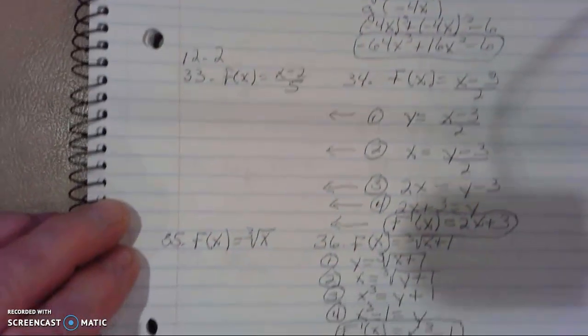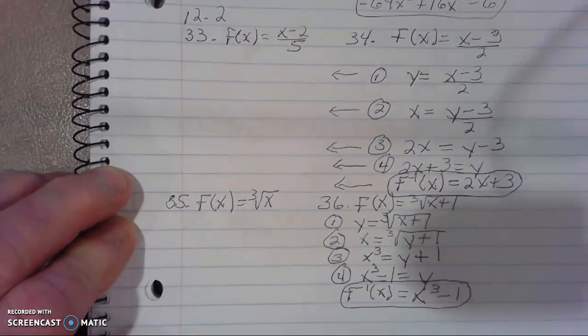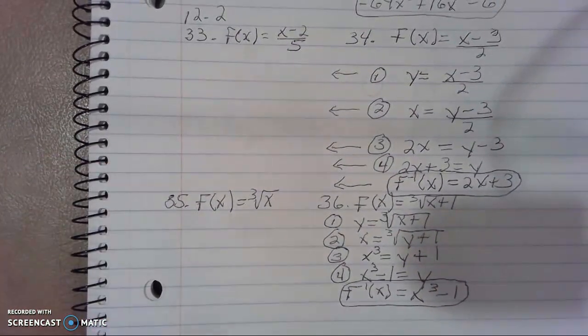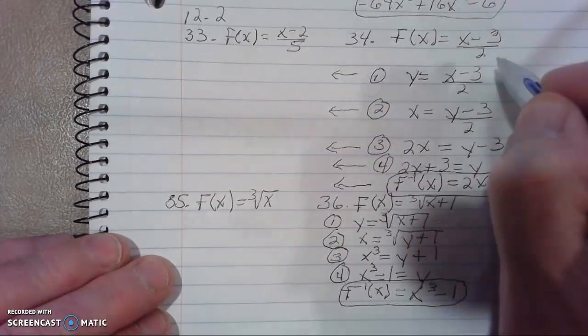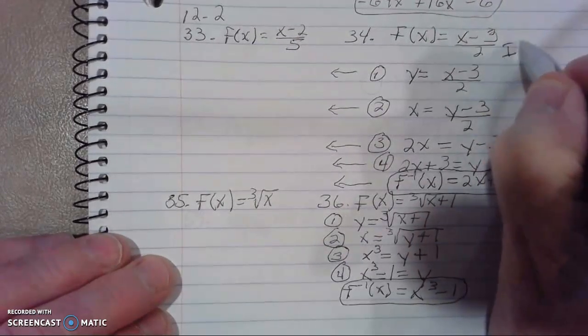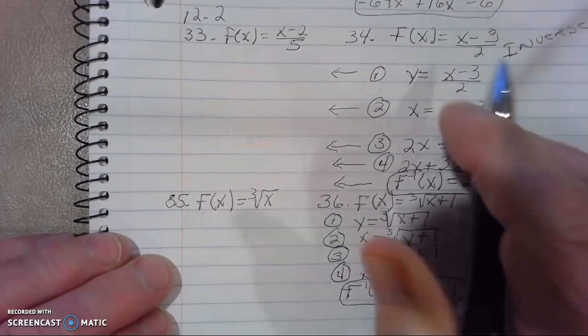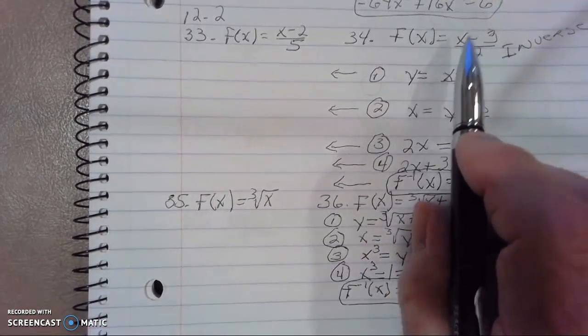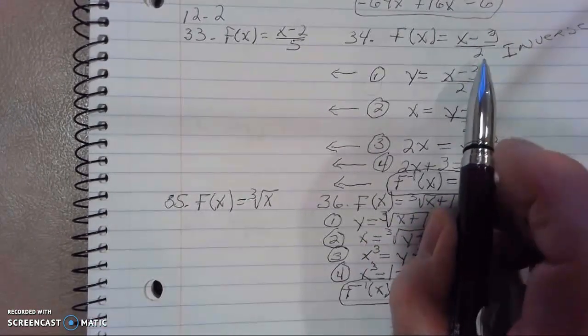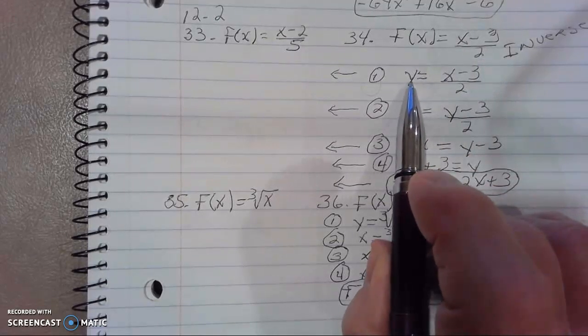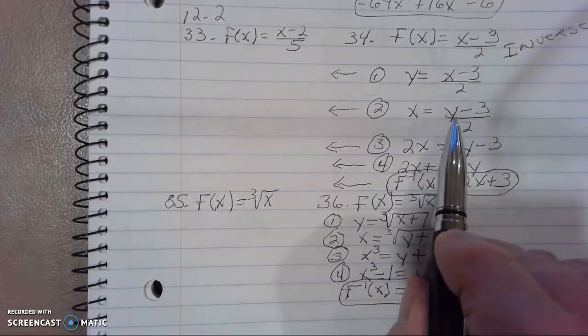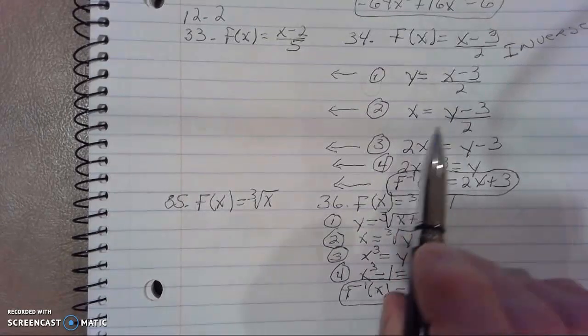Then we go to 12.2, where we are doing inverse functions. We are writing the inverse. First step on number 1, we have x minus 3 over 2. We put it equal to y instead of f of x. Then we switch around x and y.